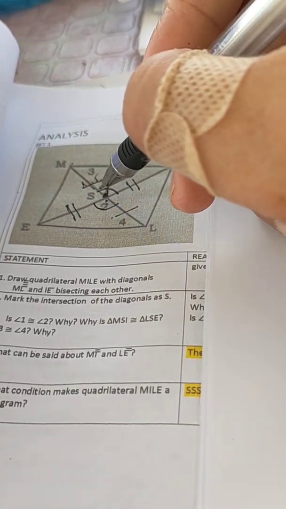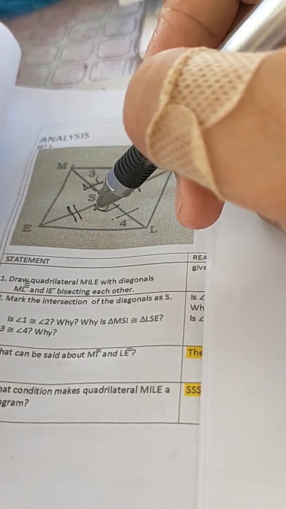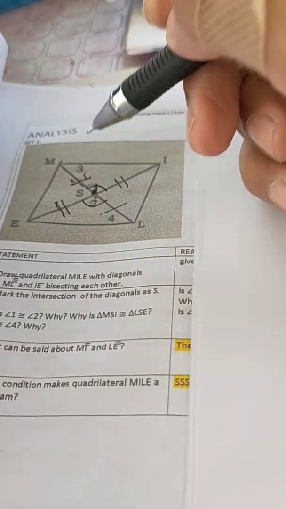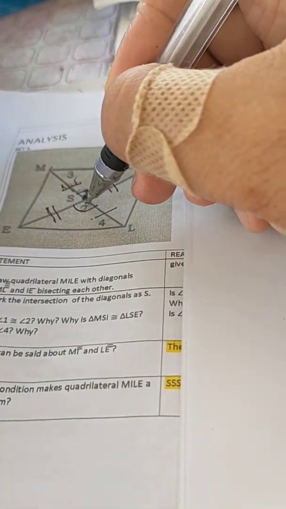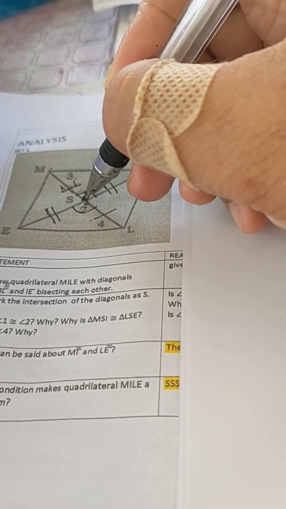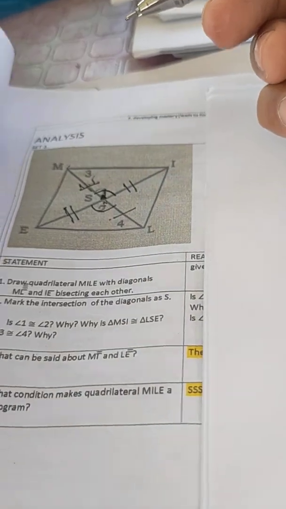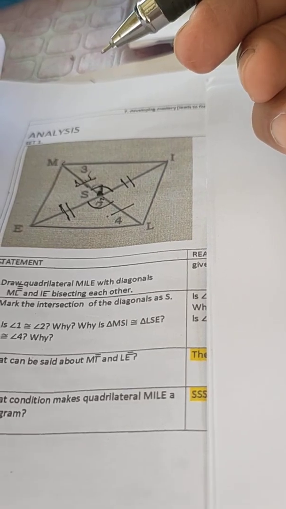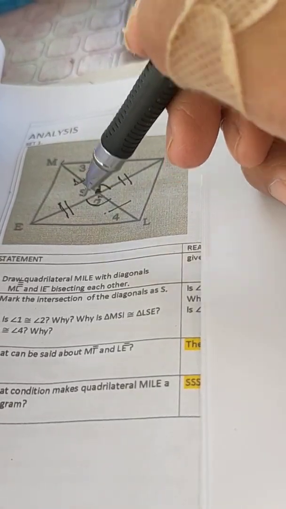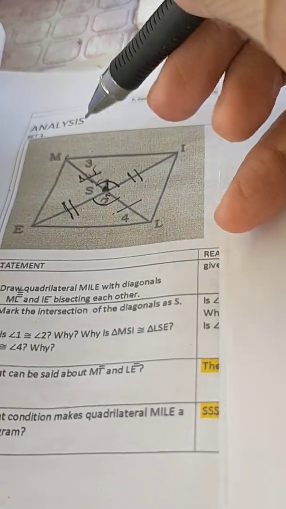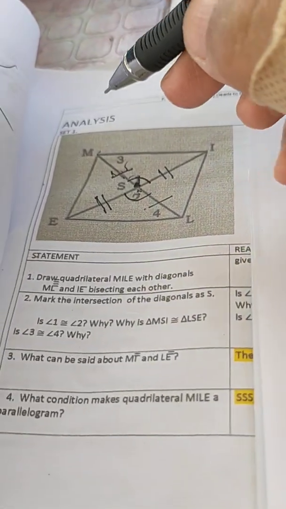If you look at the two angles, they are what you call vertical angles, where they share a common vertex. So angle 1 is congruent to angle 2 because vertical angles are congruent to each other.